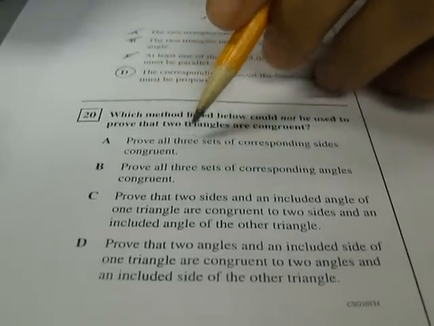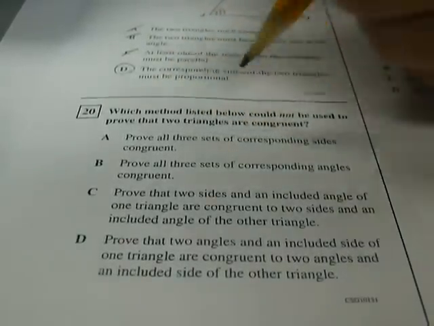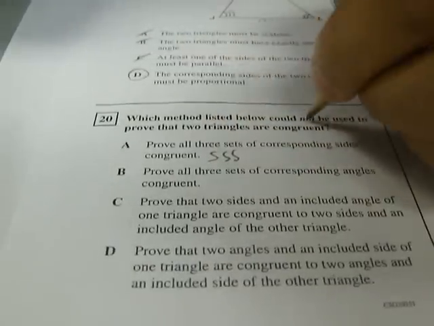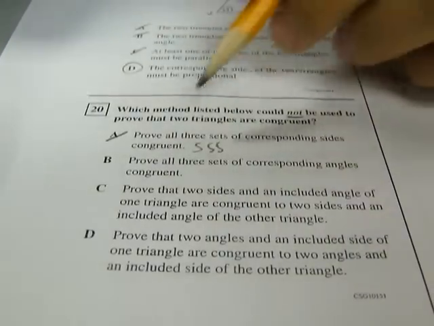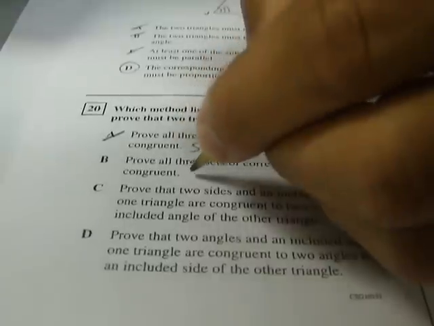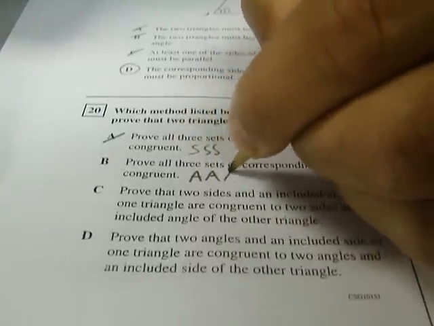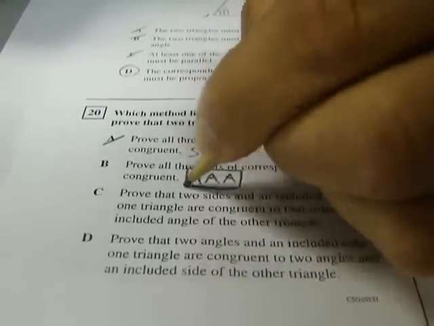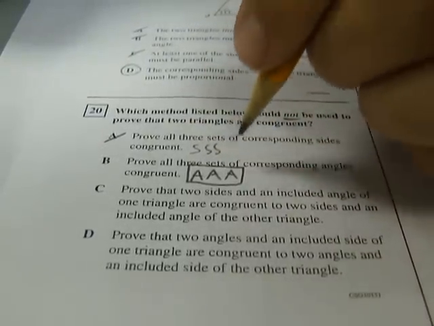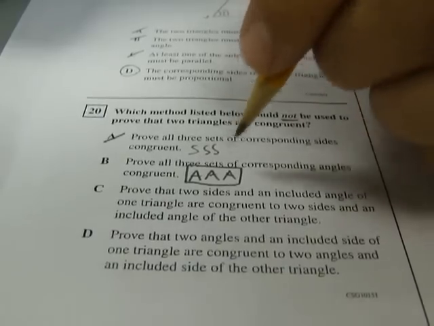Prove that all three sets of corresponding sides are congruent. Well, that's another way of saying side, side, side. So that can be. We're looking for things that could not be. Prove all three sets of corresponding angles are congruent. Well, there is no angle, angle, angle congruence proof. Angle, angle is enough for similarity, but without a side, you can't tell if they're the same size. You can only tell if they're the same shape. So I'm betting on this one.